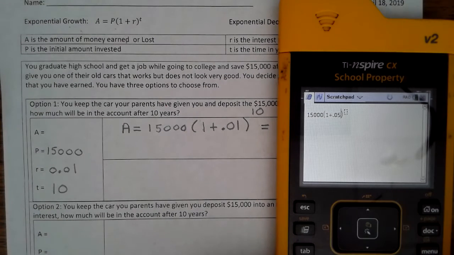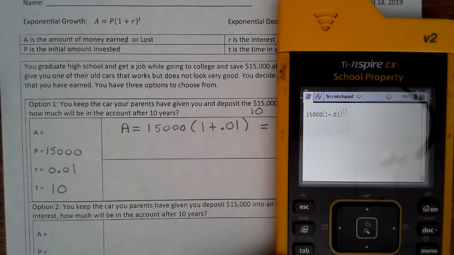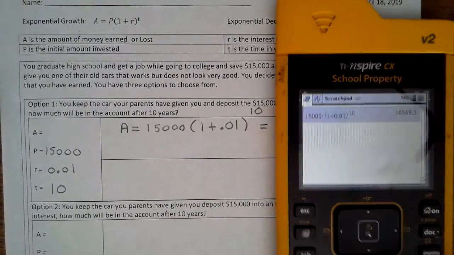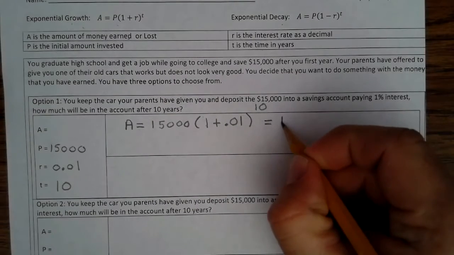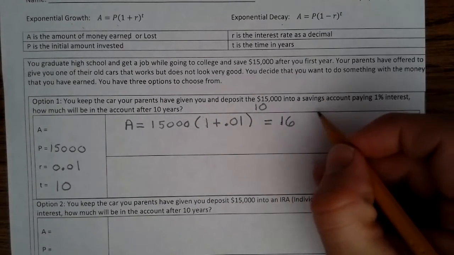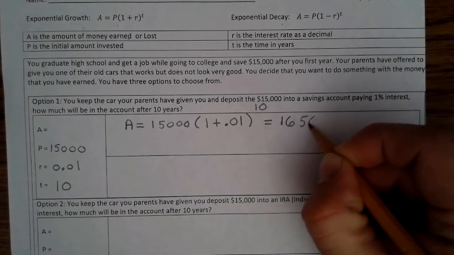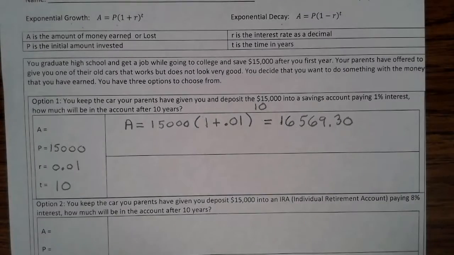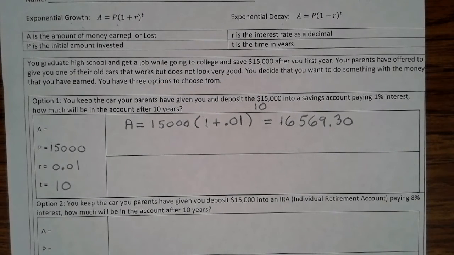Whoa, not 0.05, 0.01. Sorry, what was I thinking? Okay. So it looks like you have $16,569.30. Okay, so you earned $1,569.30 from having the money in a savings account.